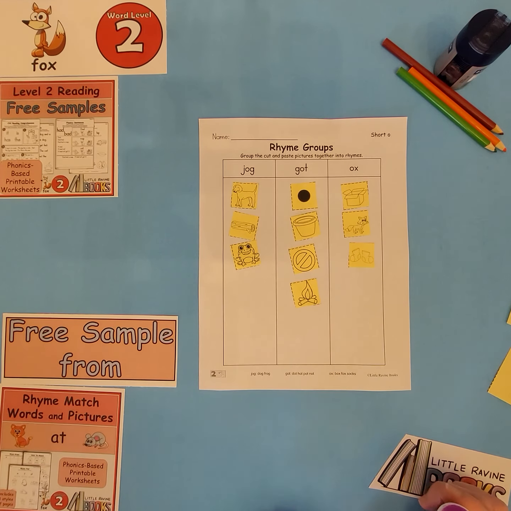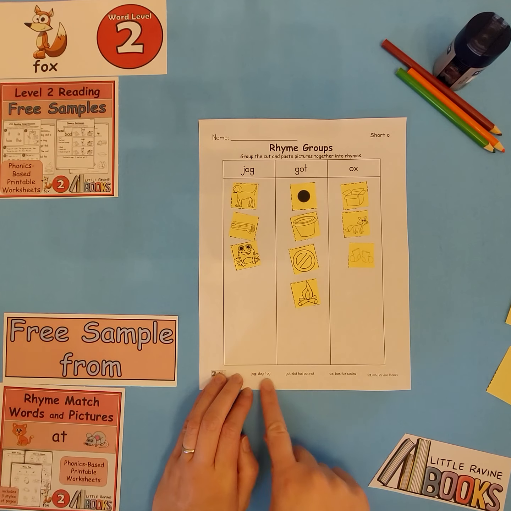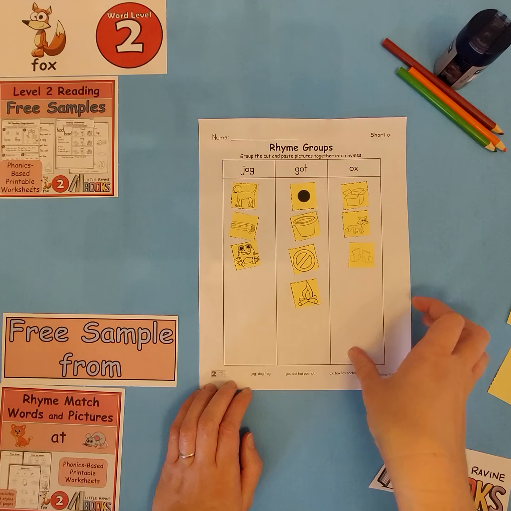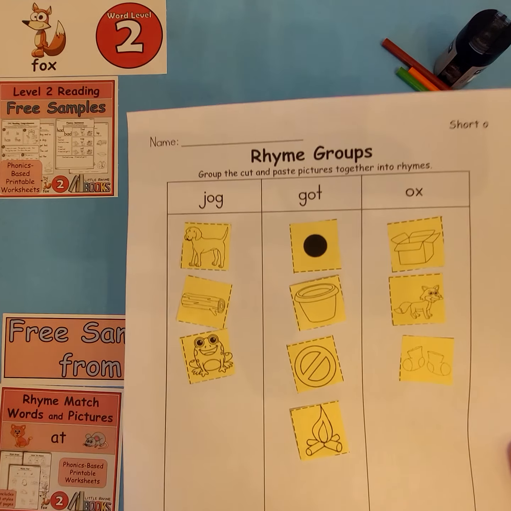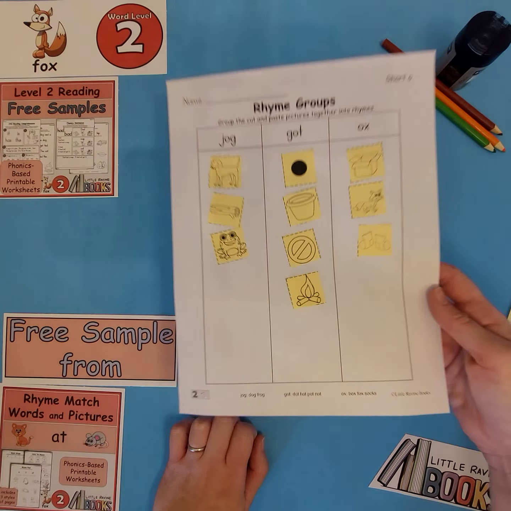If you don't know what one of the pictures is supposed to represent, the words are just here on the bottom for you to reference. So that is what the final page would look like for this one.